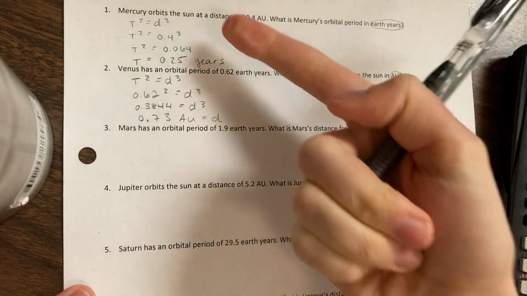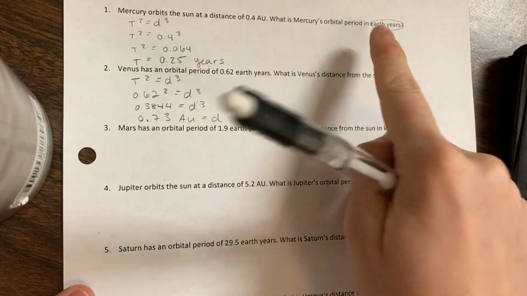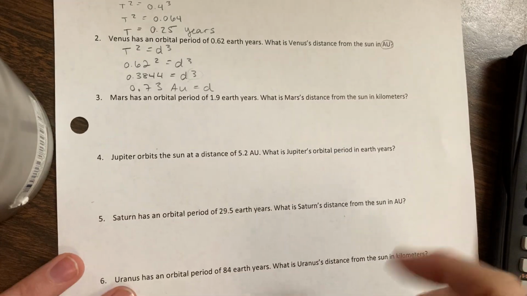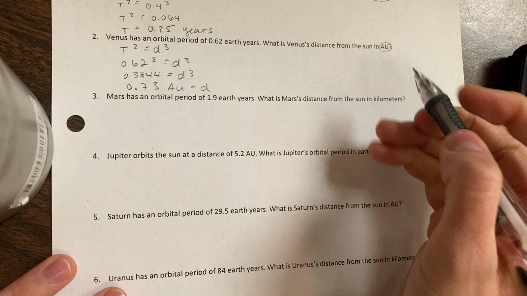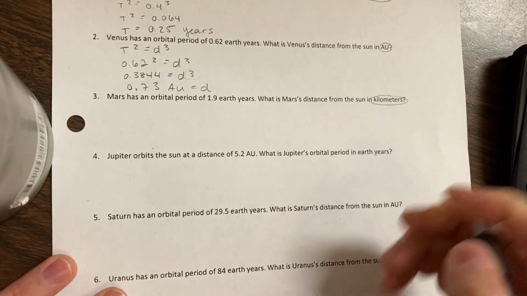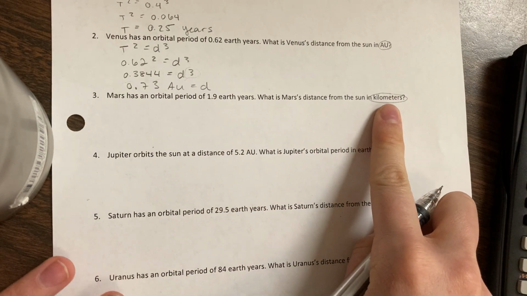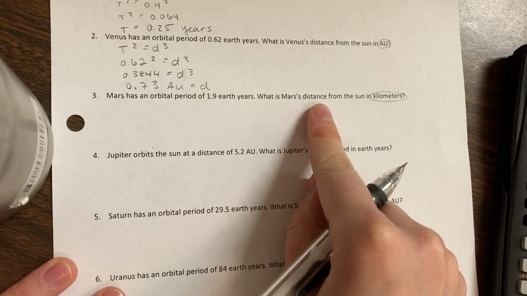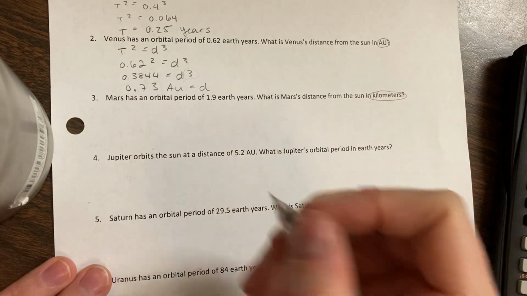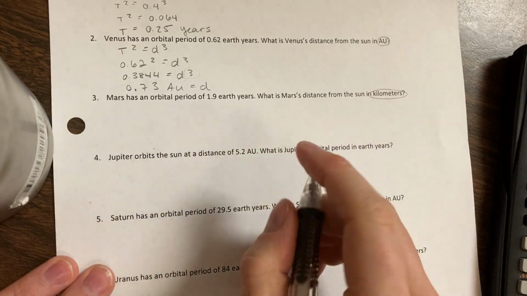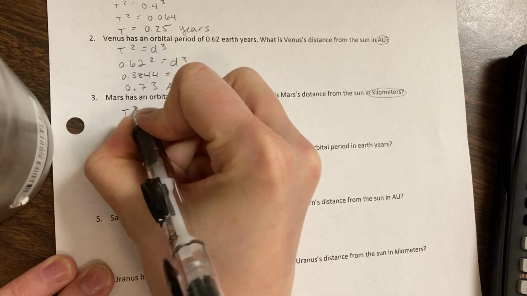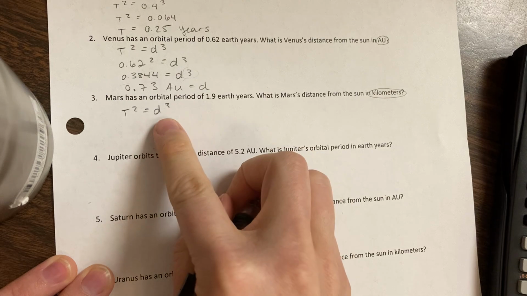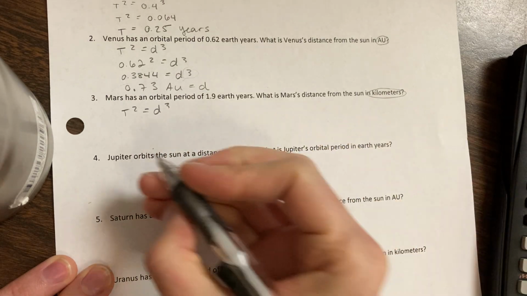Okay, so those are like the reverse, finding the orbital period in number 1, finding the orbital distance in number 2. We're going to do number 3 as well, because this time it's going to want your answers in kilometers, so it's going to bring that scientific notation piece in. So now we have Mars has an orbital period of 1.9 Earth years. What is Mars's distance from the sun in kilometers? Okay, so since we have t squared equals d cubed, we have the orbital period, which is t. We'll just solve for d, and then we'll convert d into kilometers at the end.